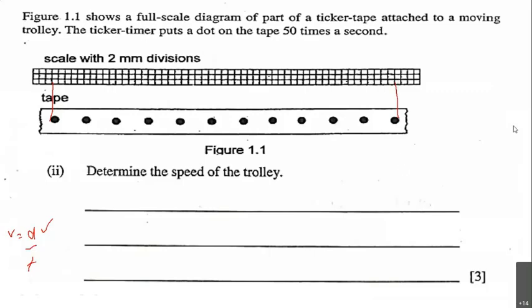Okay, and then, yes, we have to count. Each of these little boxes is 2 millimeters. So we have to find how many divisions span the length of our tape, and then we multiply. Tell me how many divisions you counted.